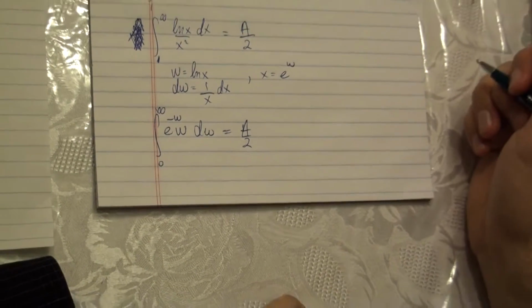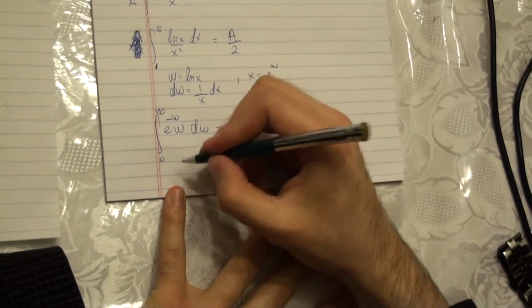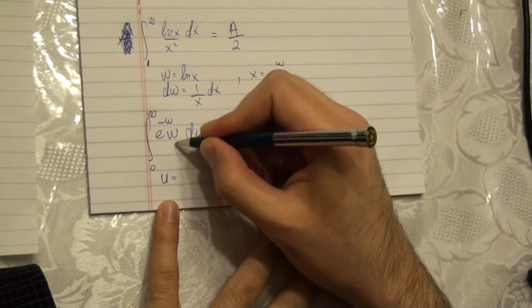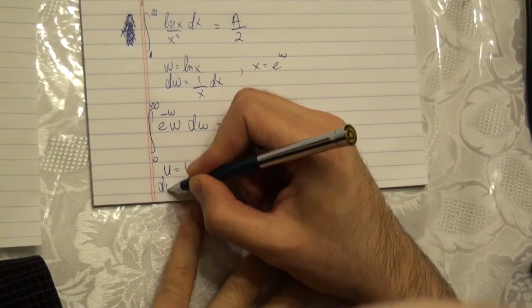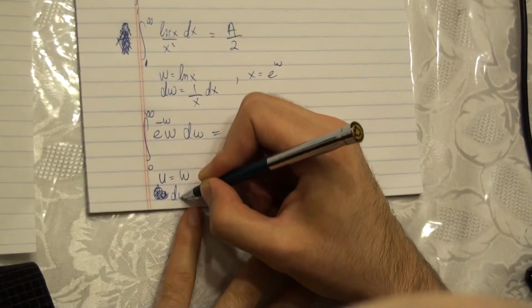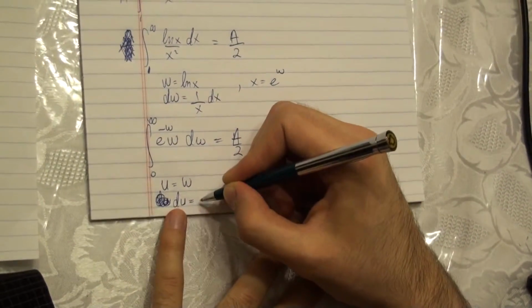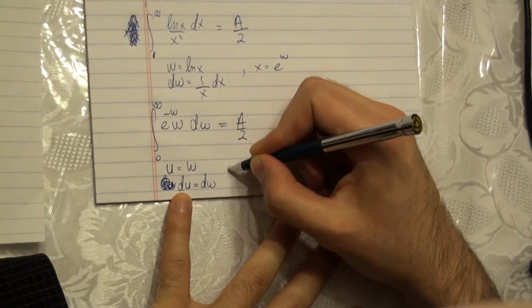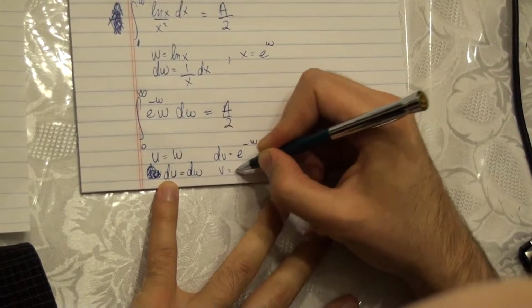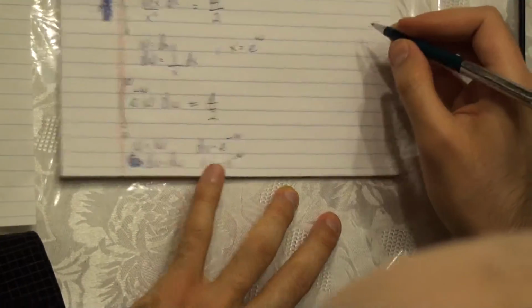Okay, so now we use u substitution. So u, I'm going to call w u. Du equals dw. dv I call e to the minus w. V is minus e to the minus w.